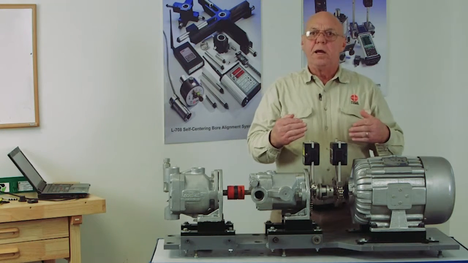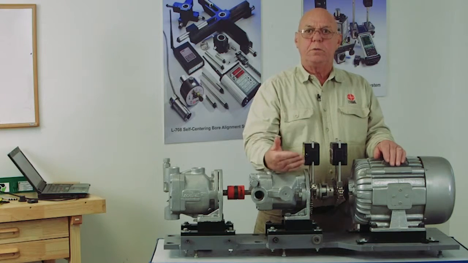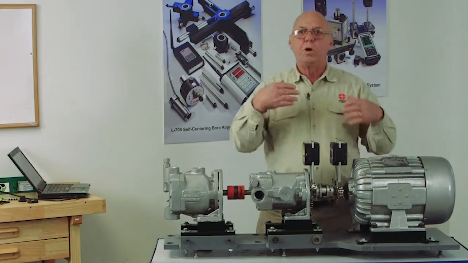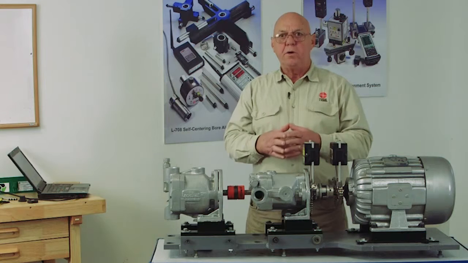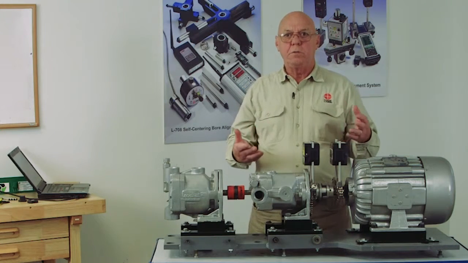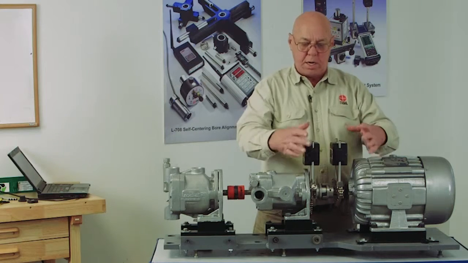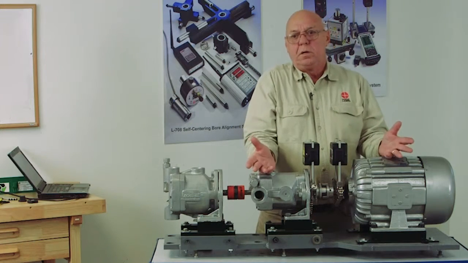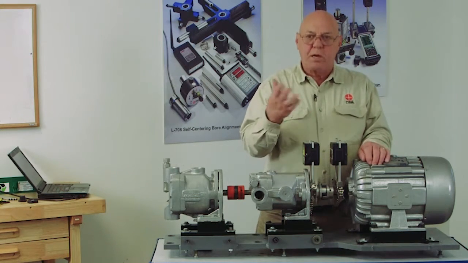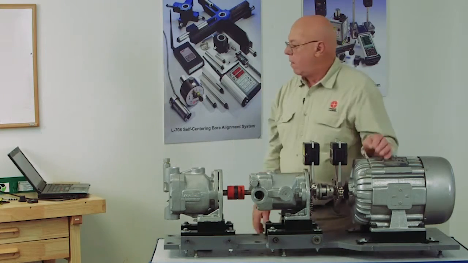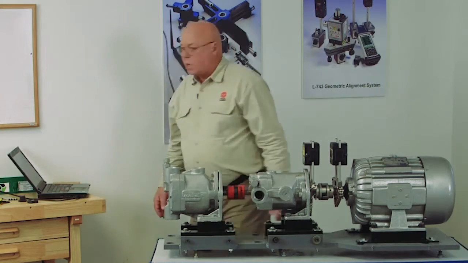Now I can take as little as a 60-degree sweep, but the more sweep I get, the more accurate numbers I'm going to get, the easier the alignment's going to be. But a lot of times, maybe 60 degrees is all I can get. I can only move a little bit up here. I'll have to make 5 or 6 moves maybe. All right, so we're going to capture that data.